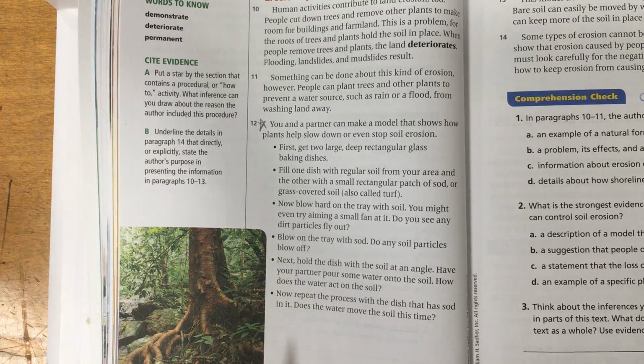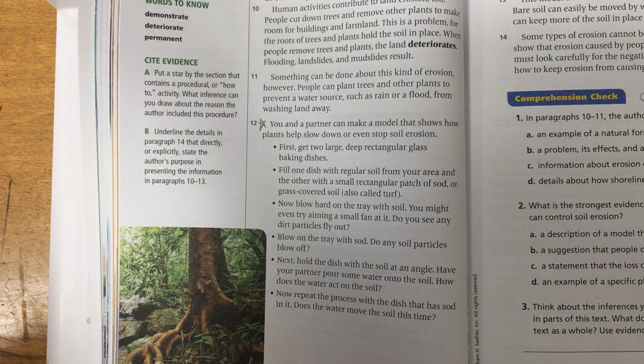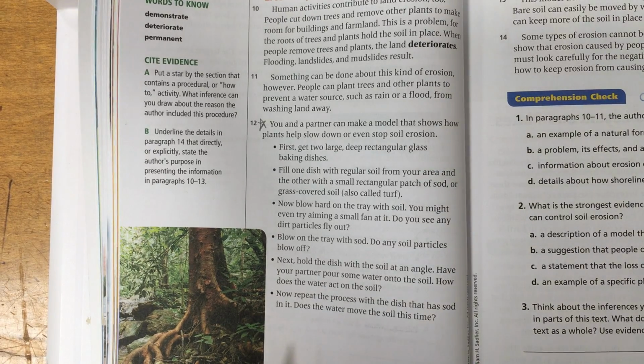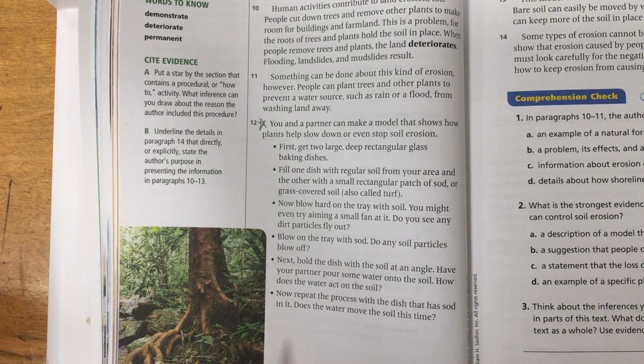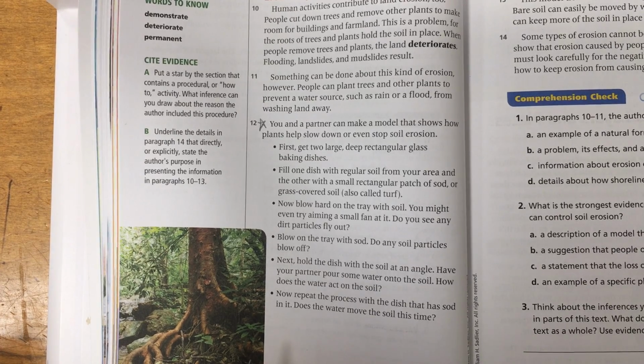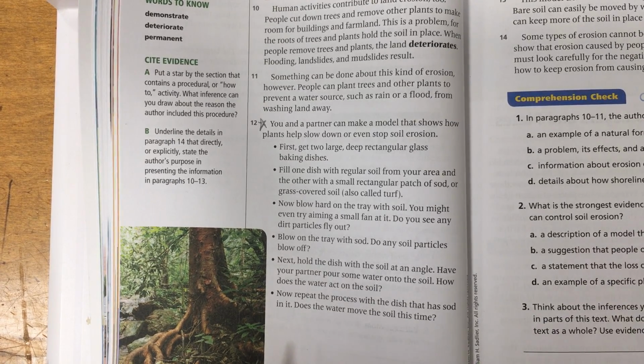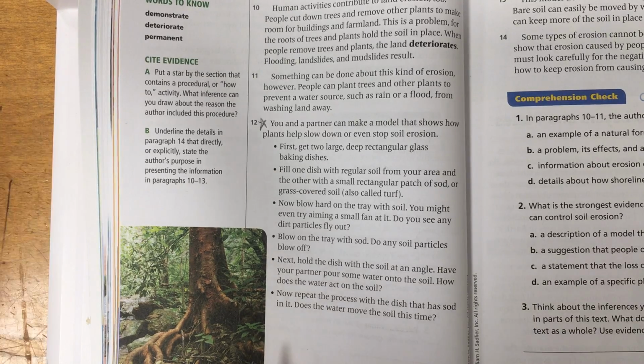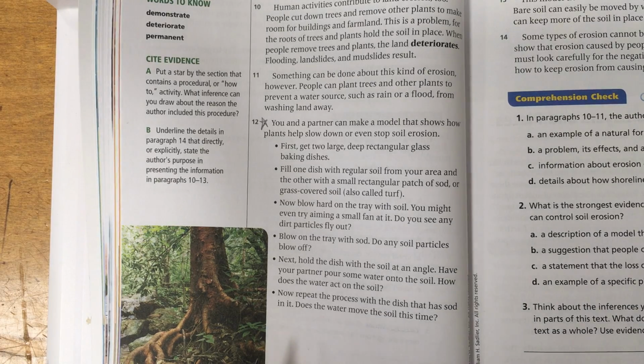Now, I'm going to infer that the author included this procedure because he or she wanted us to actually do the activity so that we could see how soil with plants versus just soil react to wind and water. I am going to attach a video to this lesson that shows this experiment so that you're able to see.